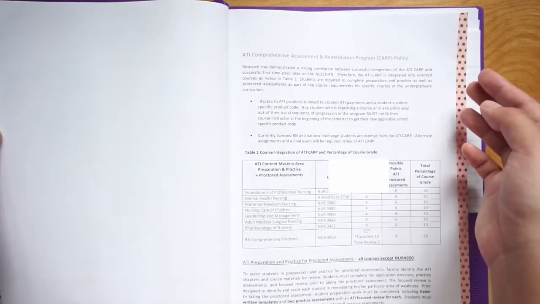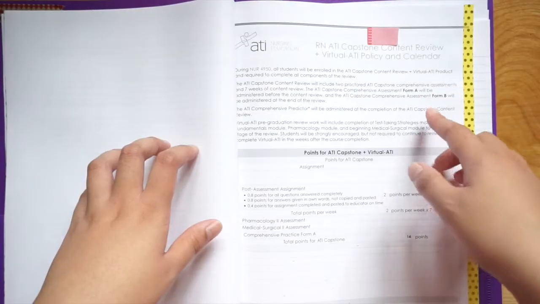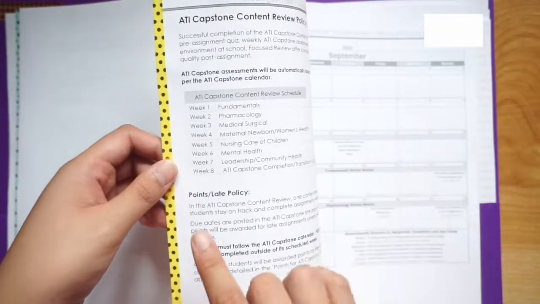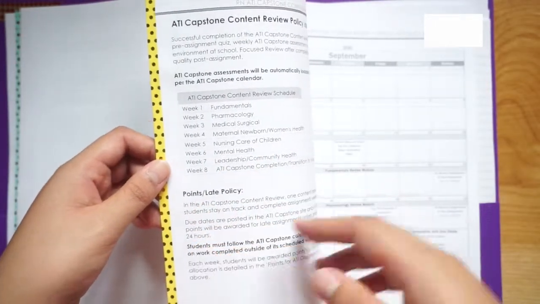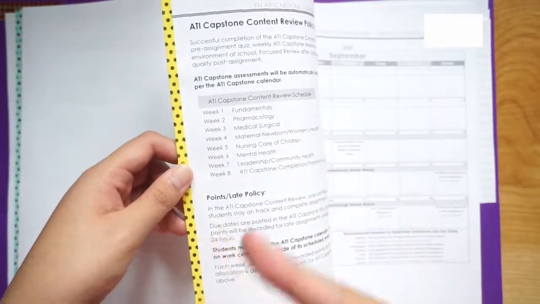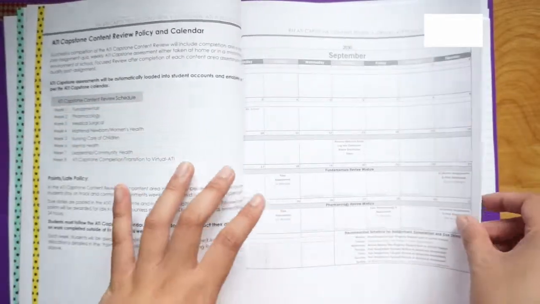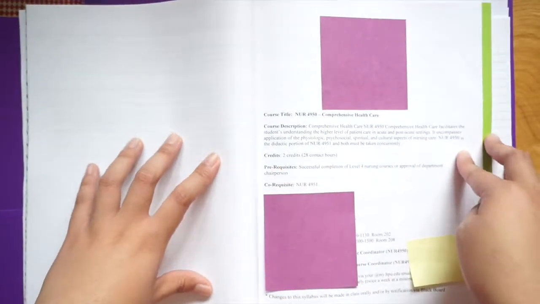The next section is this ATI policy we have at our school. I just like to have a copy of it to see what points I need to get for the next assessment. And this here is our capstone review. So this goes on for 8 weeks and we have to go over different subjects. So the first week fundamentals, the second week pharmacology, and so forth. My professor added a calendar for us to keep track. And now moving to the syllabi.